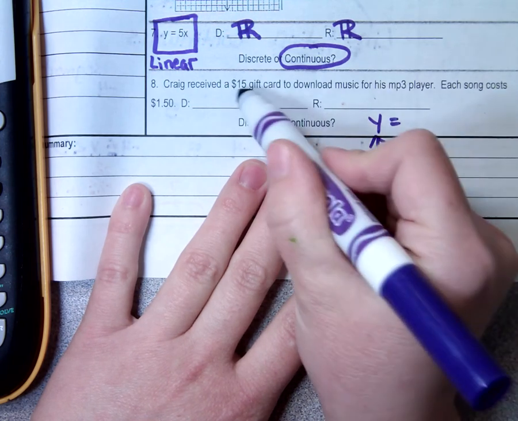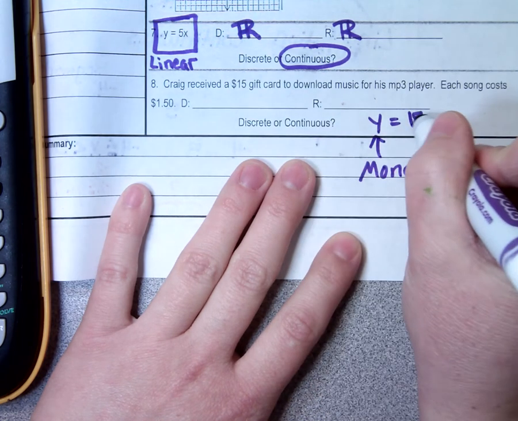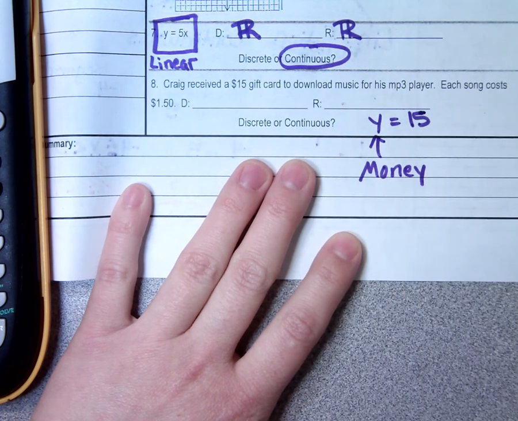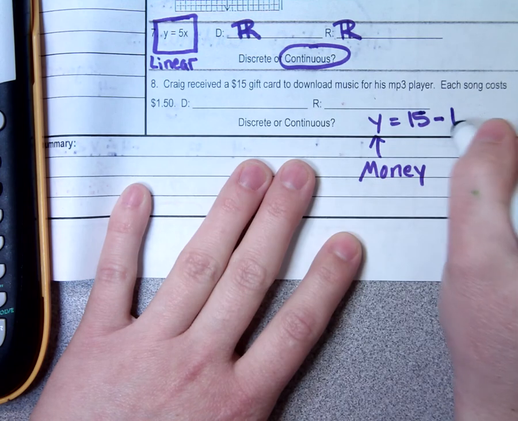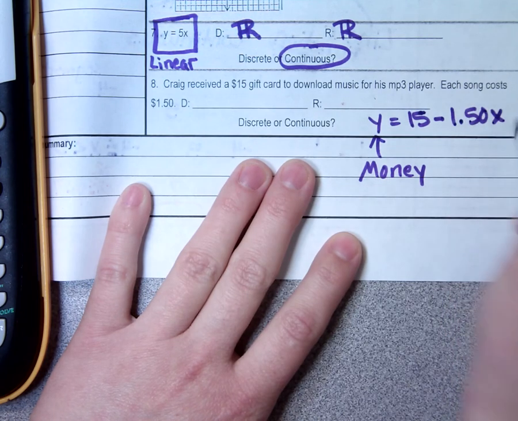He starts with a $15 gift card, so that's how much money he has to begin with on this card. And then each song costs $1.50. So if he starts buying music, will he be adding to his $15 or taking away? He'll be taking away, and he's taking away $1.50 every song. So x is representing the number of songs.